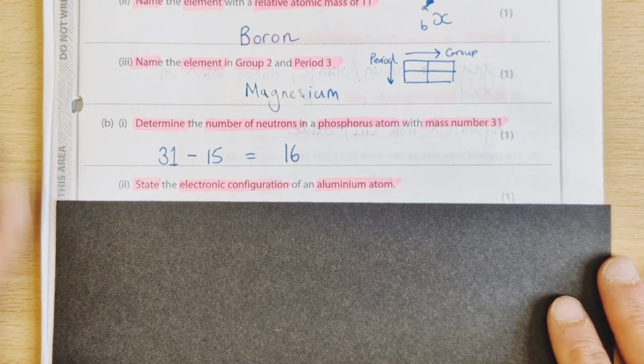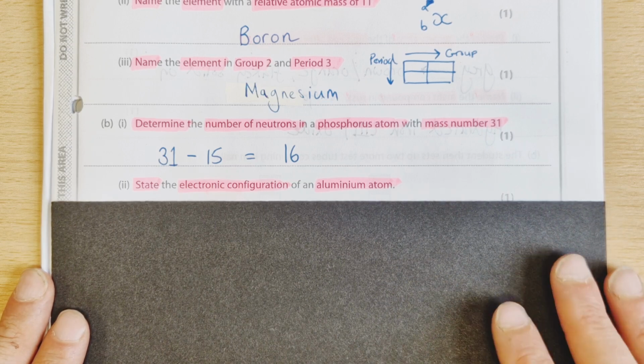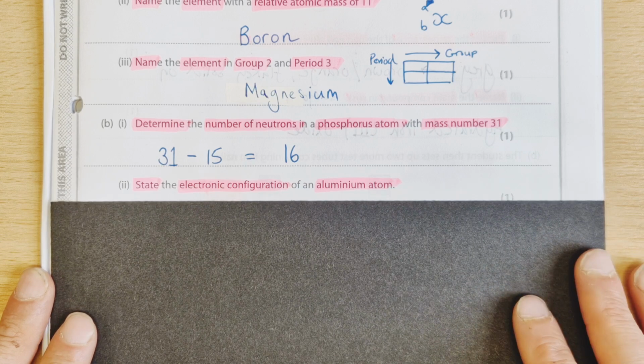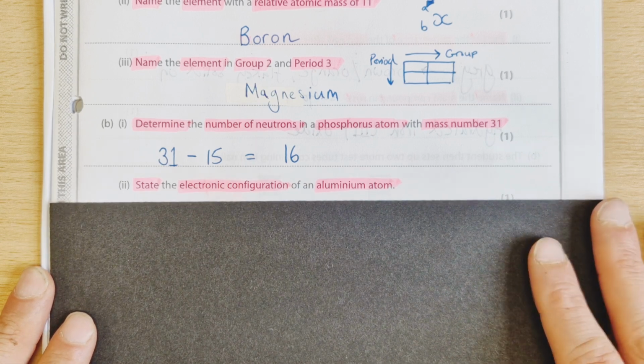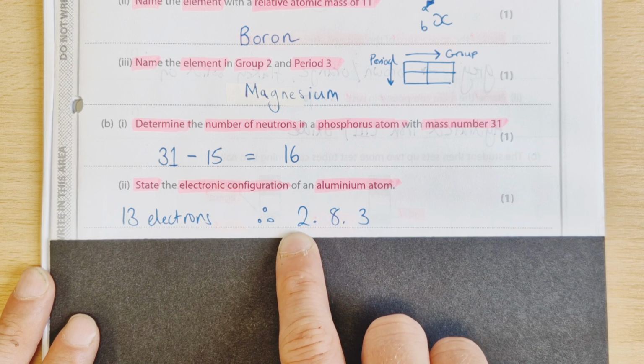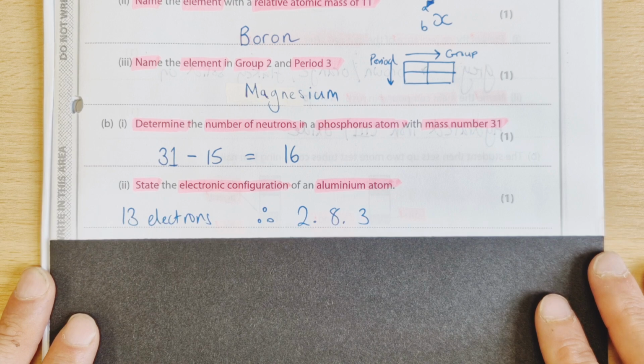Next, it says state the electron configuration for an aluminium atom. So aluminium atoms have 2 electrons in the first shell, 8 electrons in the second shell, and 3 electrons in the third shell, 13 electrons total. So represent that with the following sequence: 2, 8, 3. 2 electrons in the first shell for aluminium, 8 in the second shell, and only 3 remaining in the outermost shell.